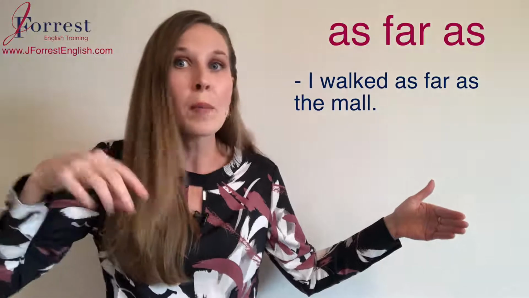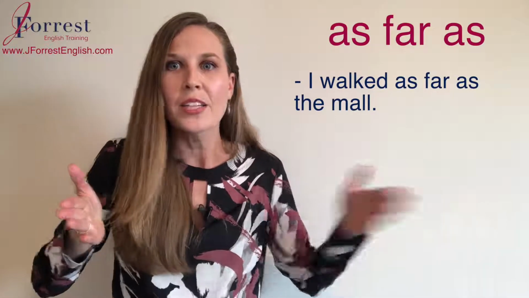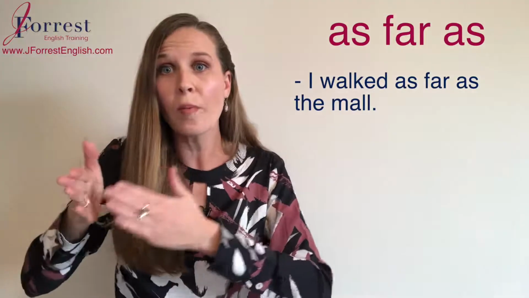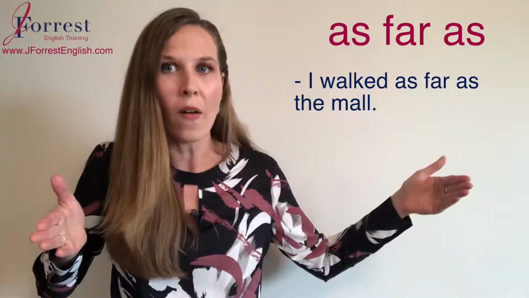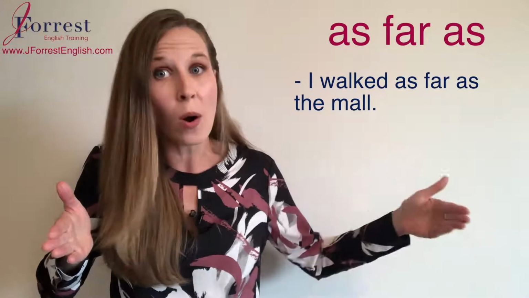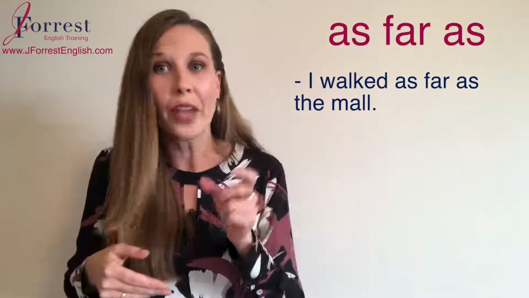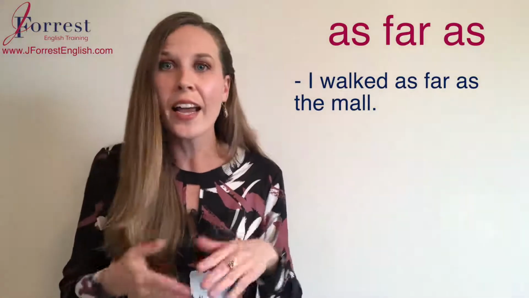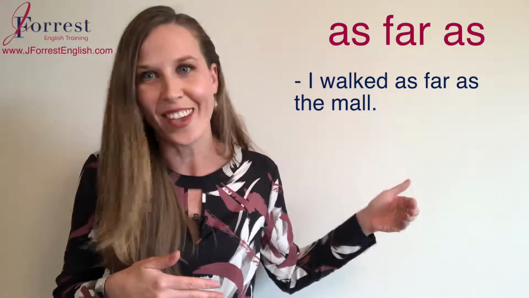Now, we don't know where my beginning point was. Let's assume it's home. So it means I walk from home, walk, and I stop at the mall. I didn't go any further. I walked as far as the mall. So remember, you're using as far as and then a location to identify the maximum location, the farthest location.